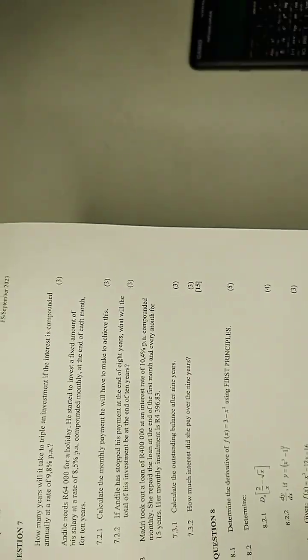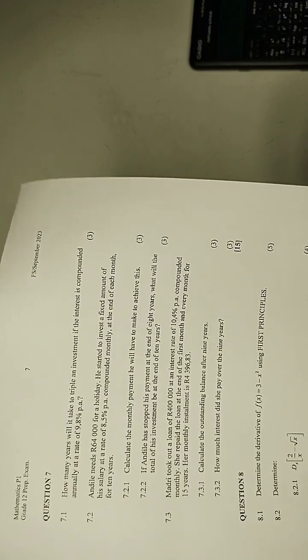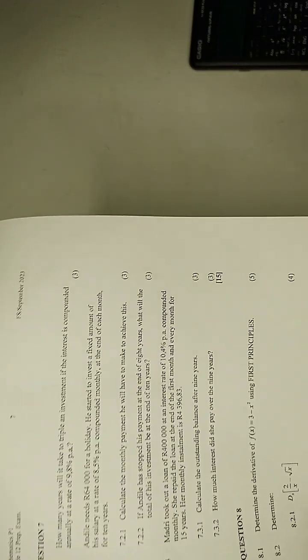Okay, now we continue with the same paper, Free State, September 2023. Now come with me. We have now the finance part, question 7. How many years will it take to triple the investment, if the interest is compounded annually at this rate?